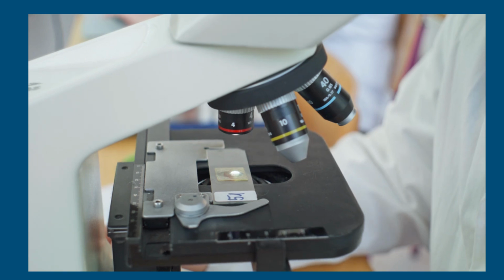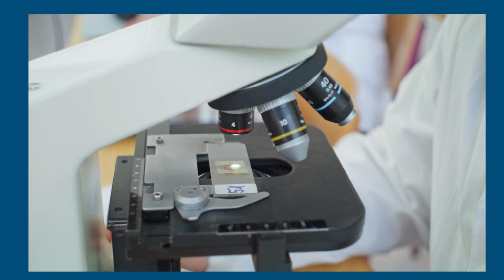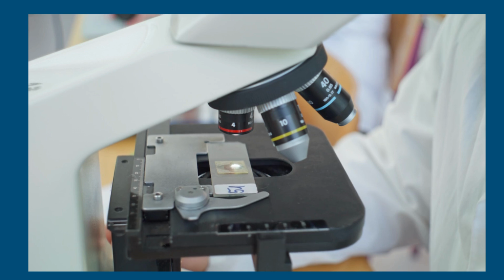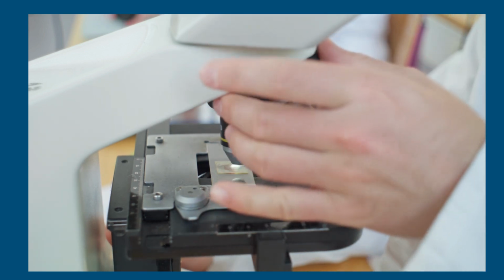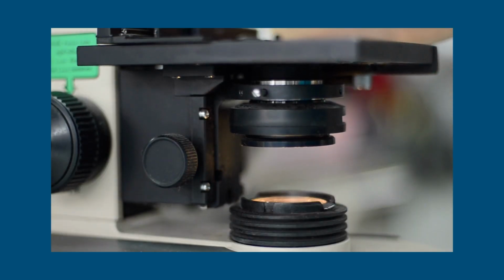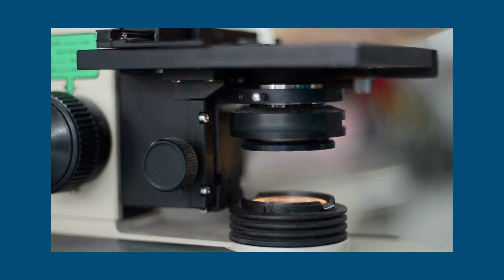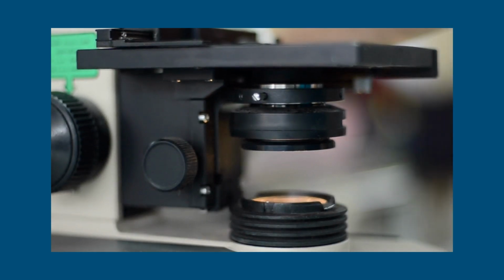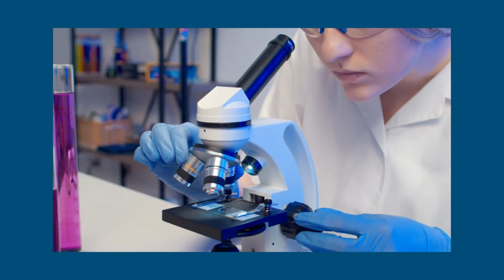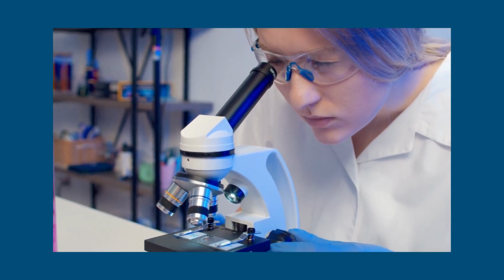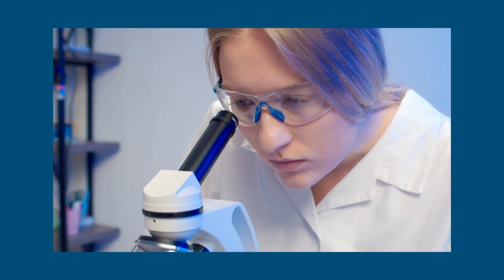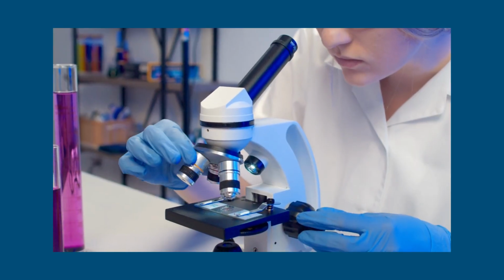The stage is where you place your slide. It usually has little clips to hold the slide in place, kind of like a phone holder for your specimen. Most microscopes have a built-in light or a mirror to shine light through your specimen. Without this, you'd be staring at, well, darkness. The eyepiece, also called the ocular lens, is what you look through. It usually magnifies by ×10, giving you a close-up view of your sample.